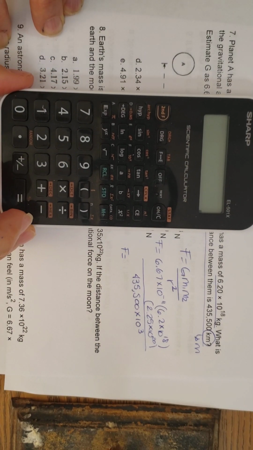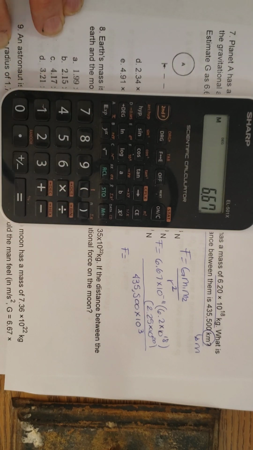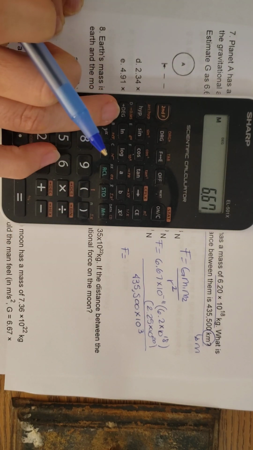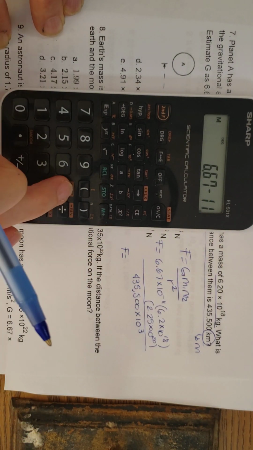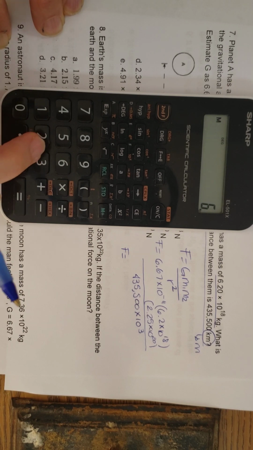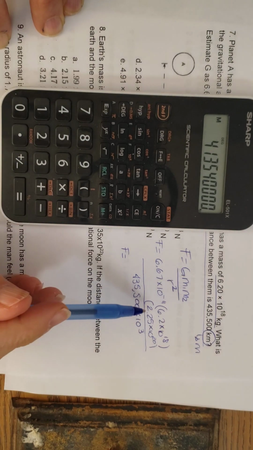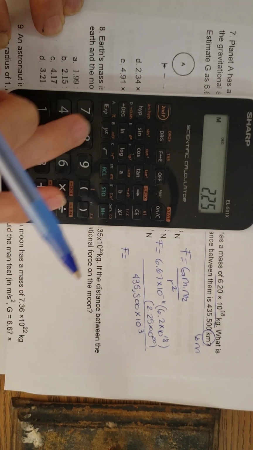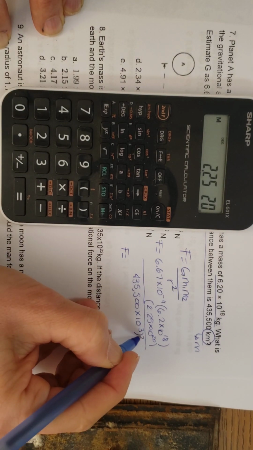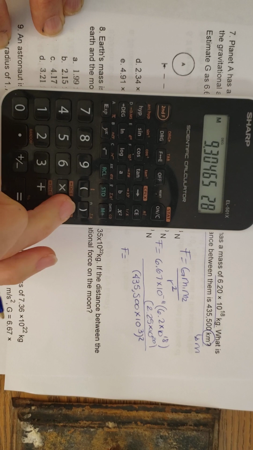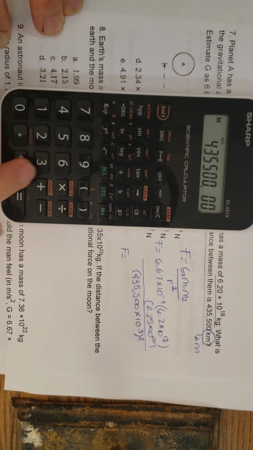I'm going to show you how to put this into the calculator. We have 6.67. Instead of using times 10, I will use the exponent. And we can see this is the exponent, negative 11, multiplied by 6.2 exponent 18, multiplied by this number, 2.25 exponent 20, and I'm going to divide everything times the distance square, divided by 435,500 exponent 3.